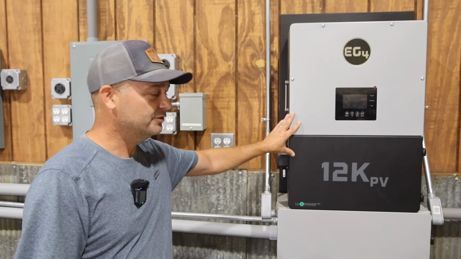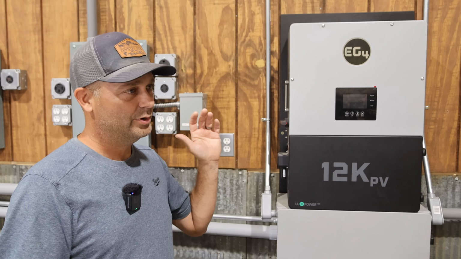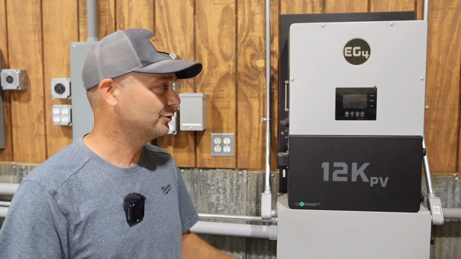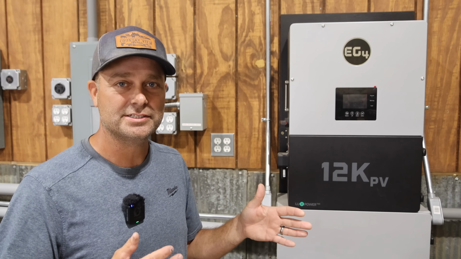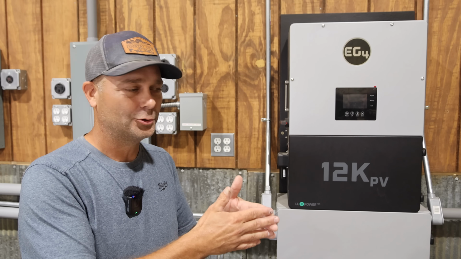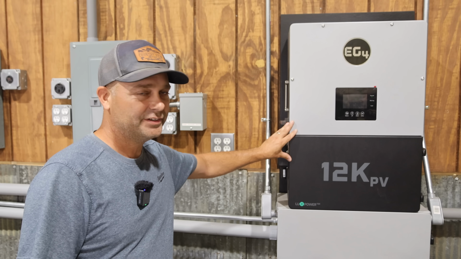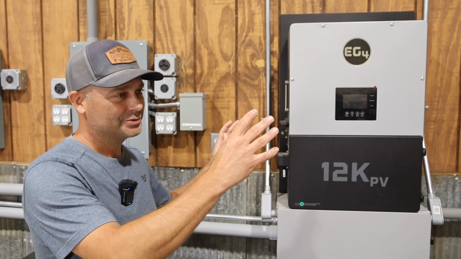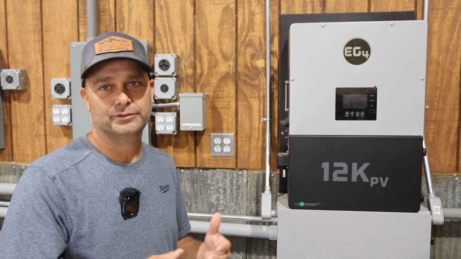So the 12K PV, it's only an 8,000 watt inverter, and say you have 12,000 watts worth of load. Well, this would supply 8,000 watts, and then the grid would actually supplement, and it would provide the 4,000 watts you were short, and they would share that load together. So you don't necessarily have to have an inverter that powers everything to be able to zero out your electric meter.